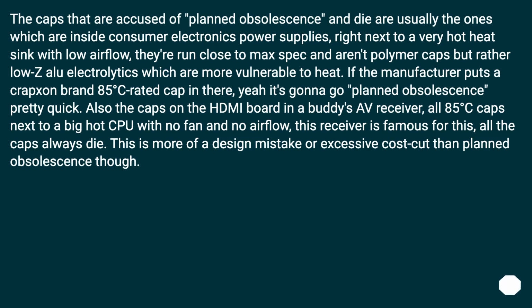obsolescence pretty quick. Also the caps on the HDMI board in a buddy's AV receiver, all 85 degrees Celsius caps next to a big hot CPU with no fan and no airflow. This receiver is famous for this, all the caps always die. This is more of a design mistake or excessive cost cut than planned obsolescence though.